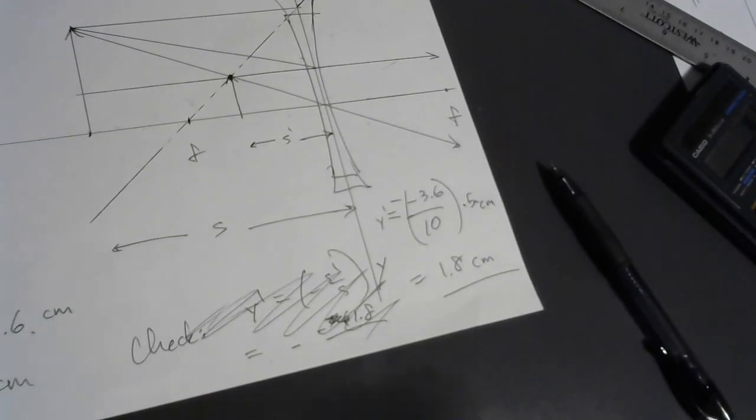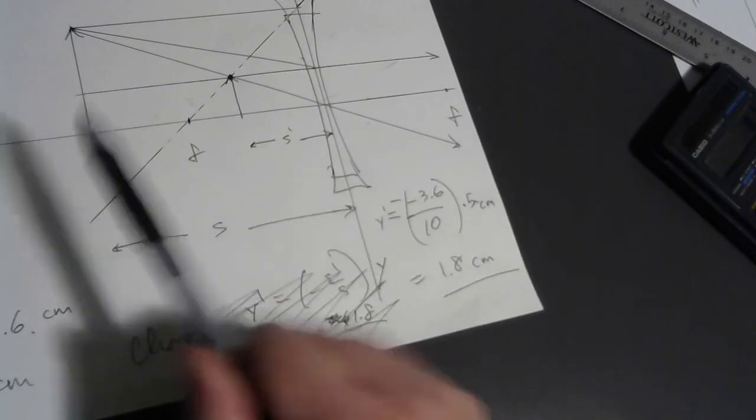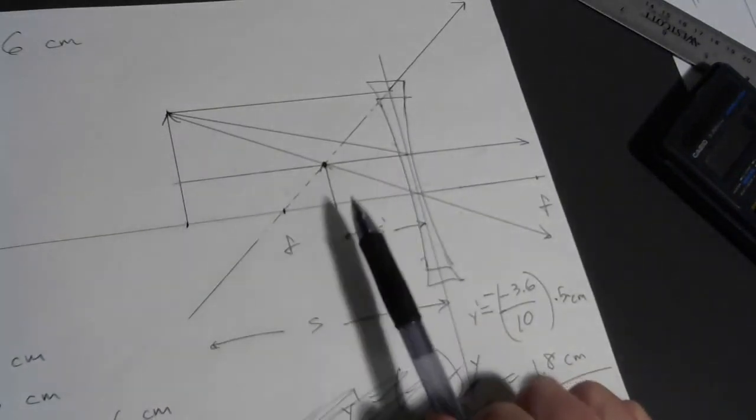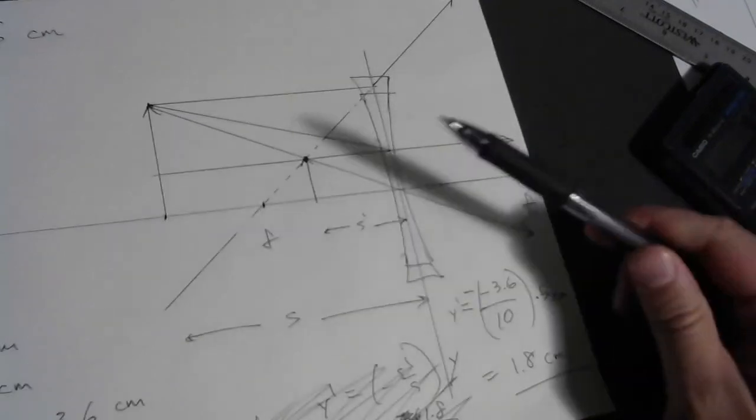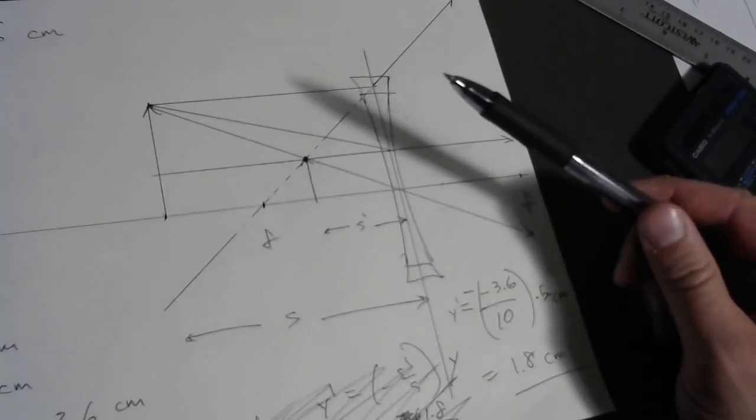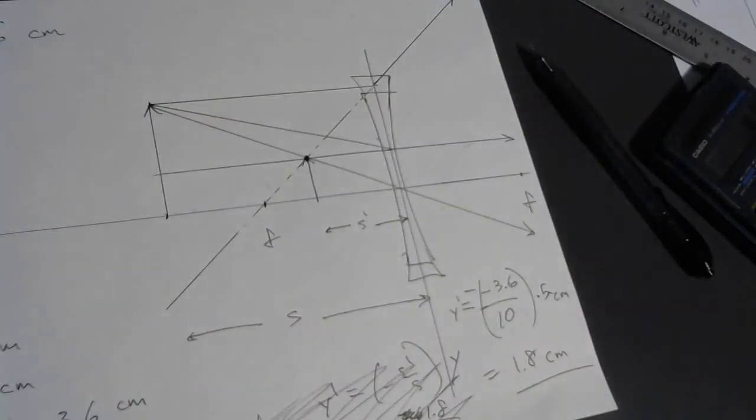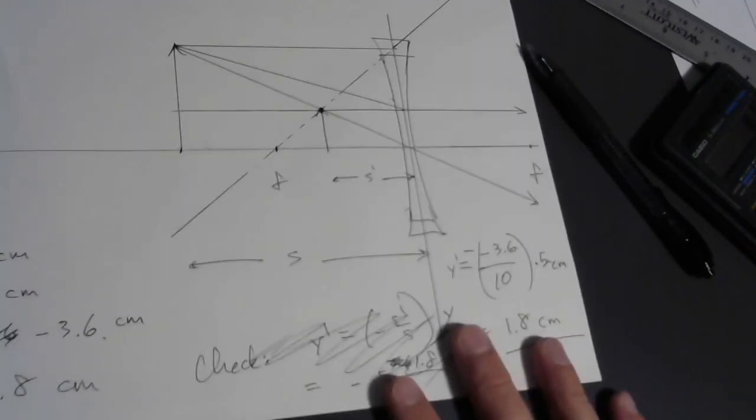All right. So this relation here, which I've crossed out, appears to work for a diverging lens and a converging lens. I'll leave it to you to do another ray diagram where you put the object inside the focal point of this diverging lens, and you should still find that you get a virtual image on the same side of the lens as the object, and that virtual image will still be upright. Yeah, that's the last scenario that you can check.